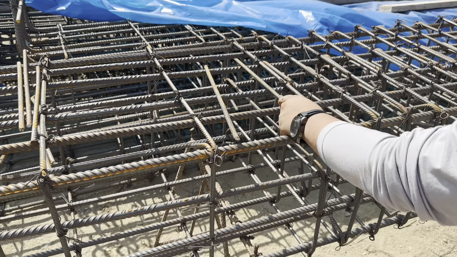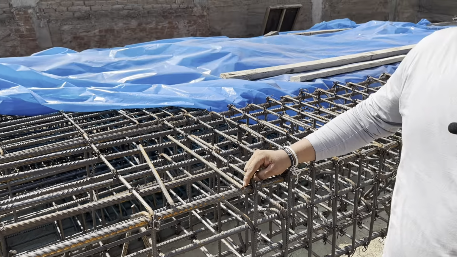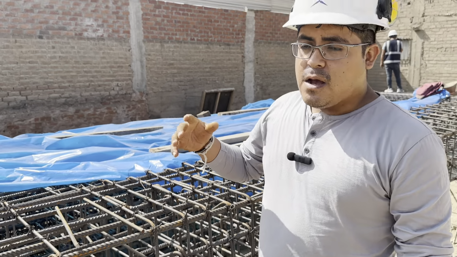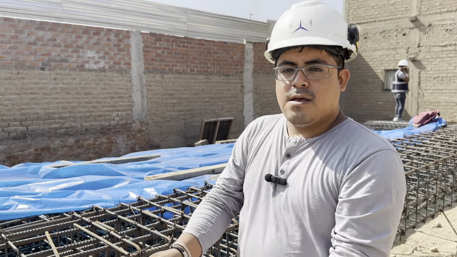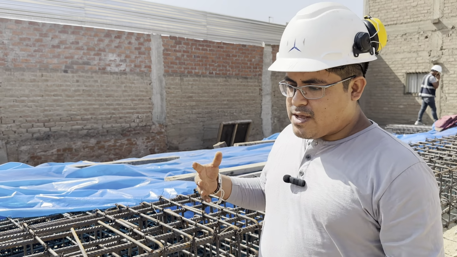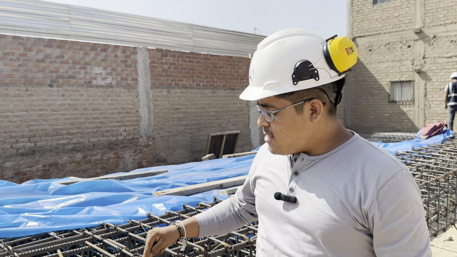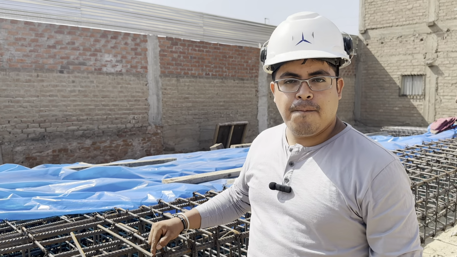So the level of the top of my footing, when you make the concrete and put it into my footing, is here.